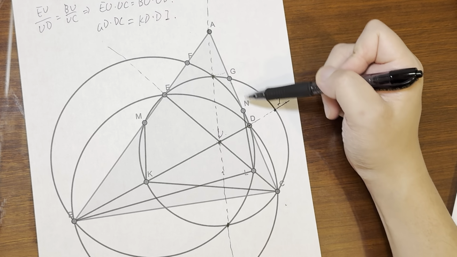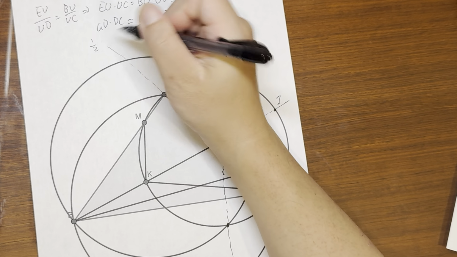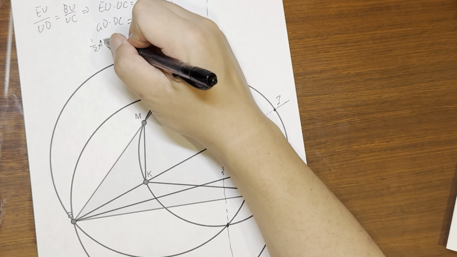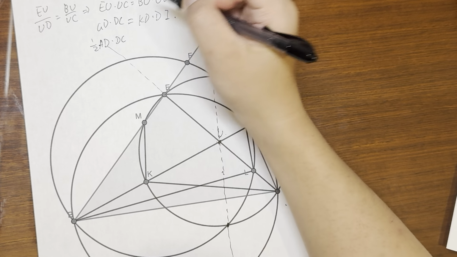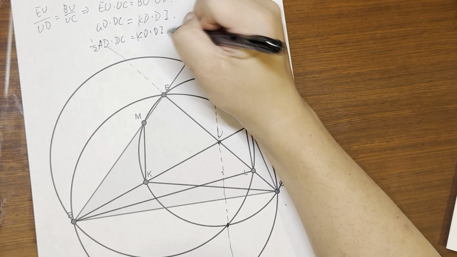GD is half of AD. So if we rewrite this, half of AD times DC equals KD times DI.